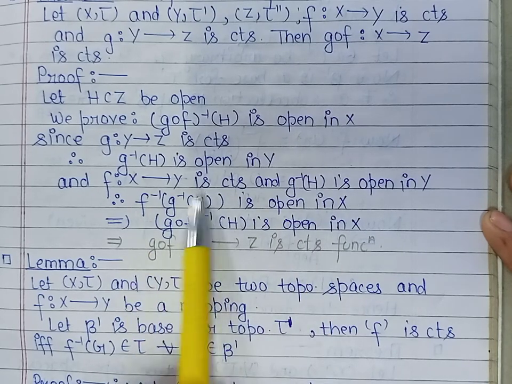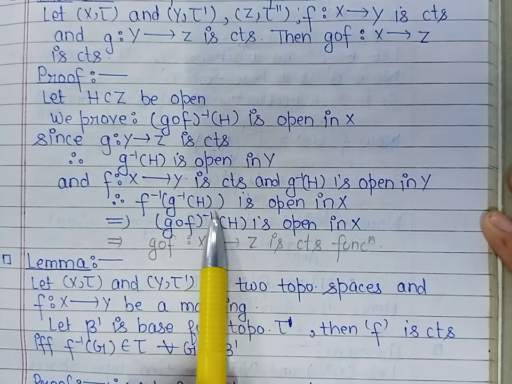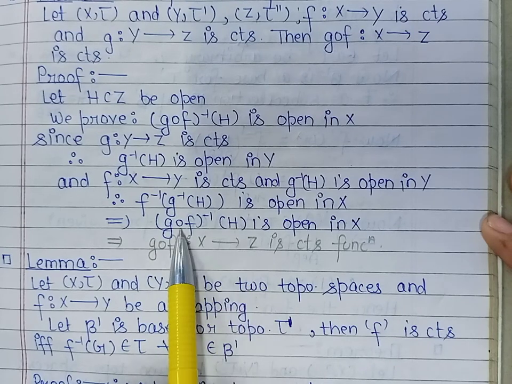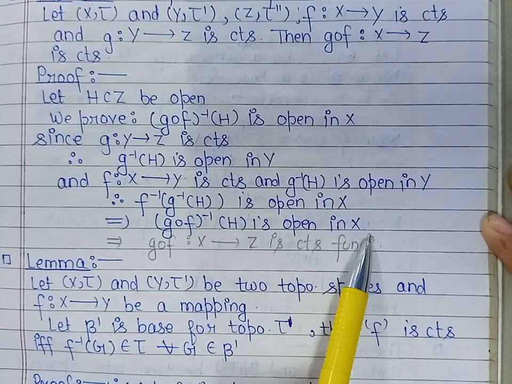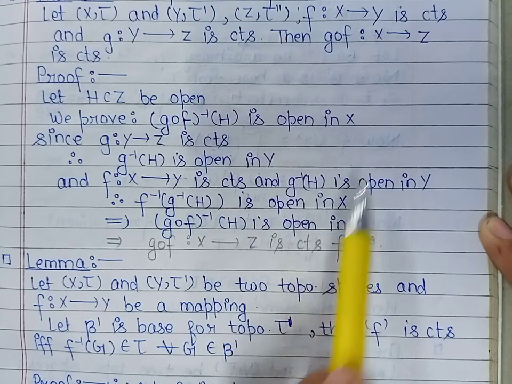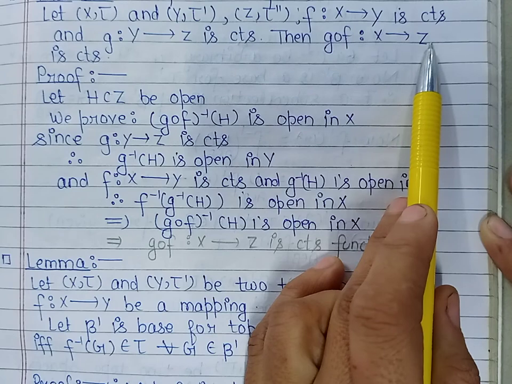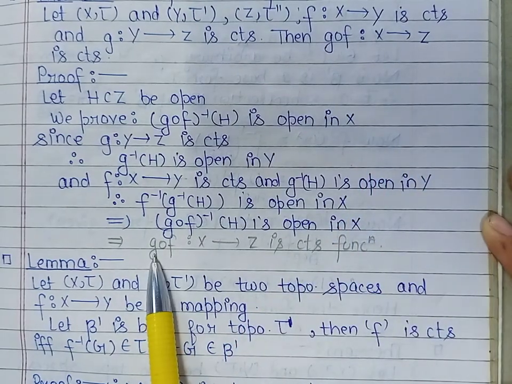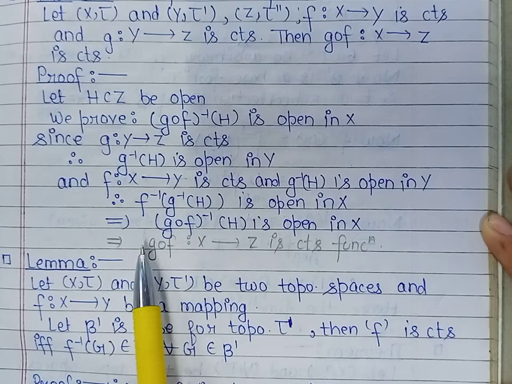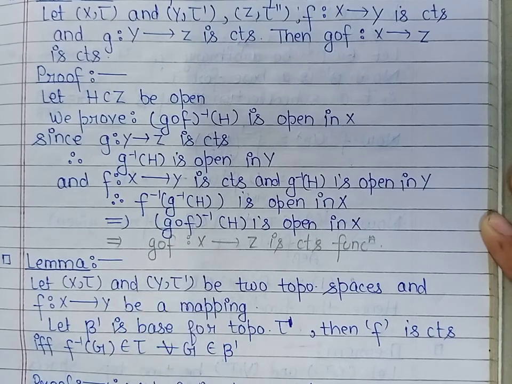So we can say that (g∘f) inverse H, that is open in X. This proves that inverse image of every open set in Z is open in X, and this proves the continuity of the composition of the functions f and g.